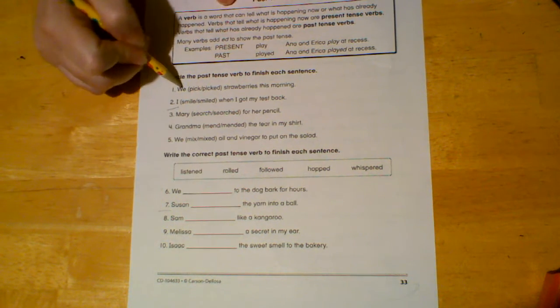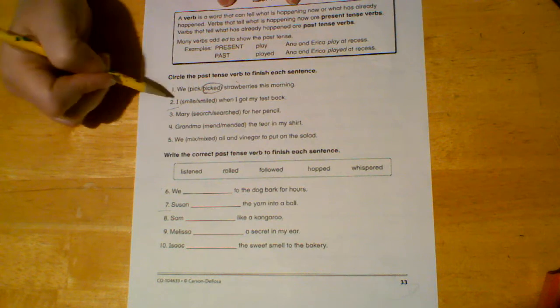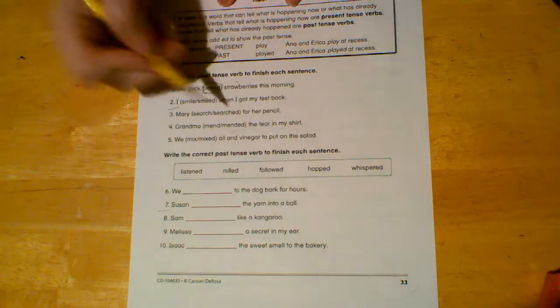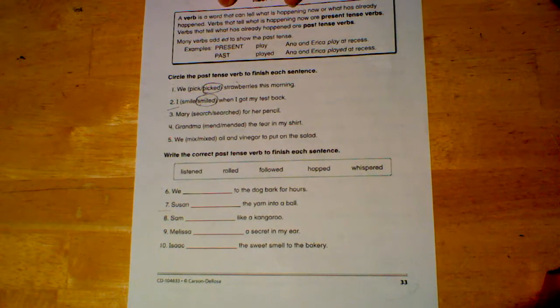So number 1, we blank strawberries this morning. Are we doing it right now? No, we already did it. So we picked. Has to have that ED suffix there. Number 2: I smile when I got my test back, or I smiled when I got my test back. Well, it already happened. So you smiled when you got your test back. Go ahead and do 3, 4, and 5 right now. Pause the video if you need to. Go ahead and circle your answers, and then we'll check them.